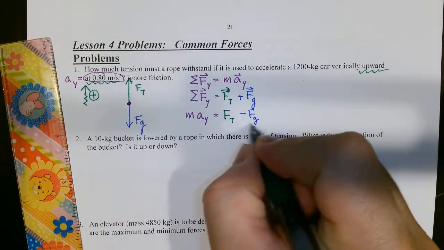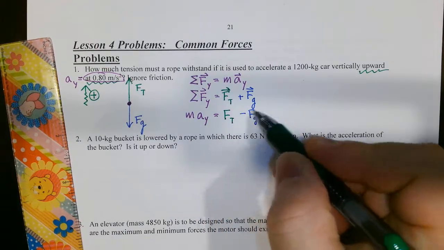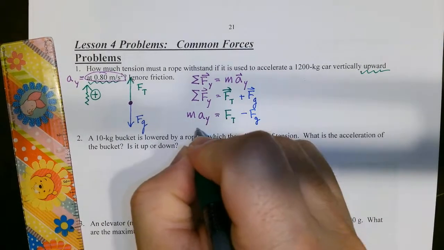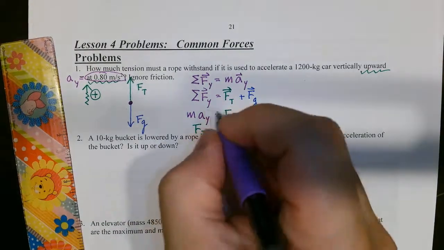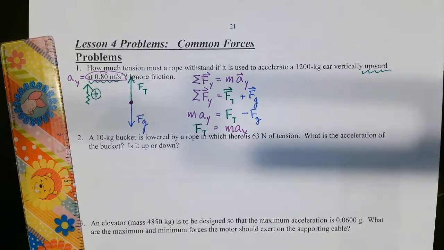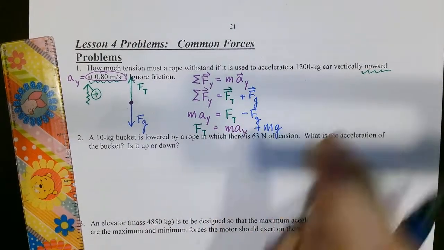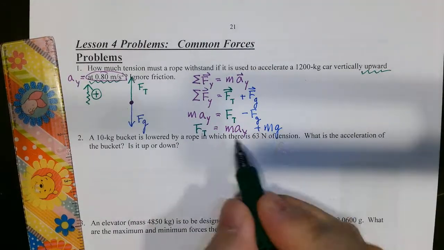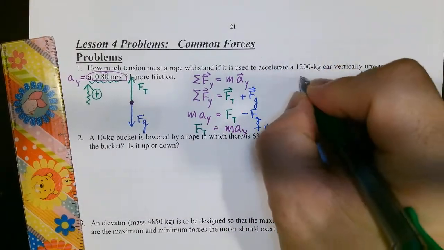Because Fg is just mg. Since this is negative mg, if I bring this negative mg to the other side of the equal sign, it becomes positive mg. So my force tension is equal to m a_y plus mg. Okay, I hope everybody sees that. If you don't see how I got to this, we can talk after class.